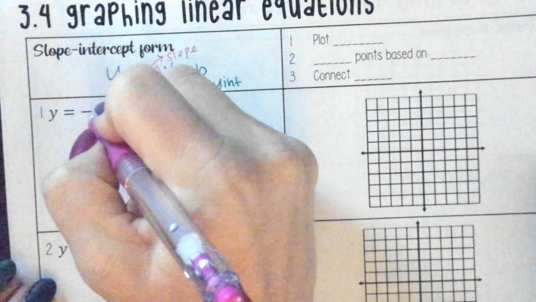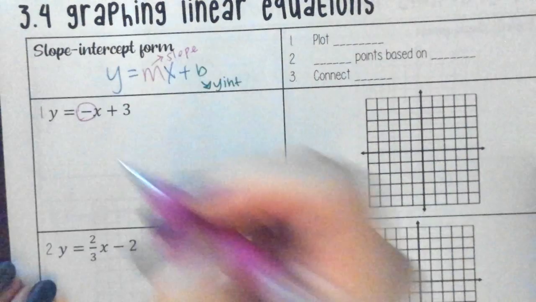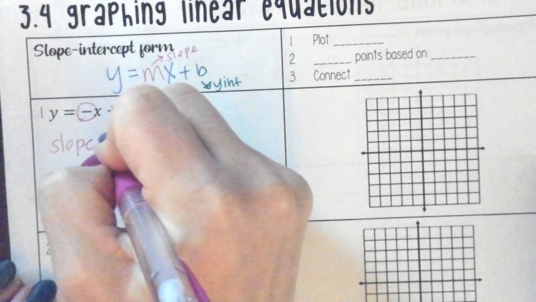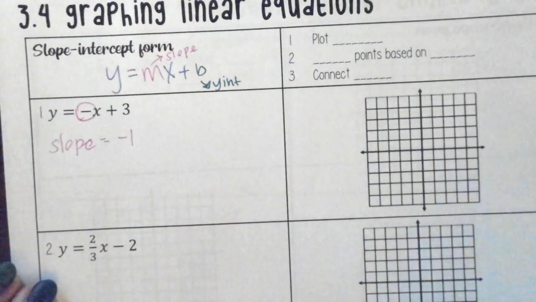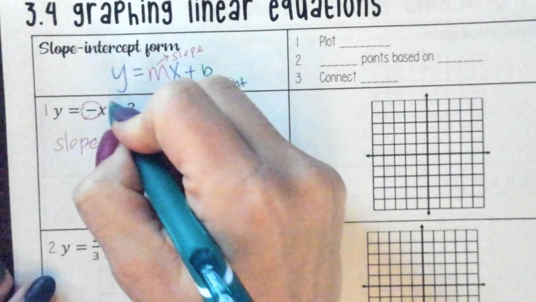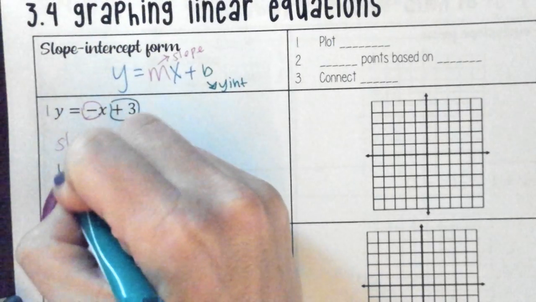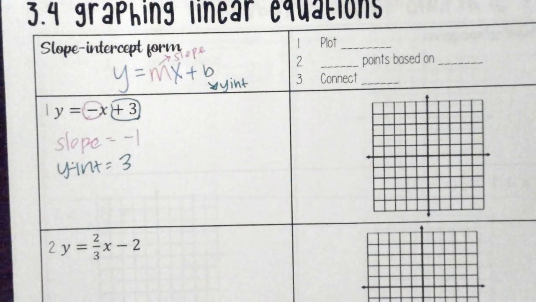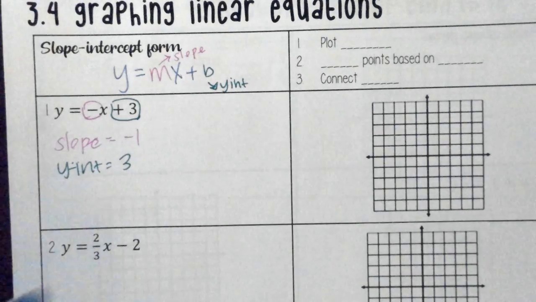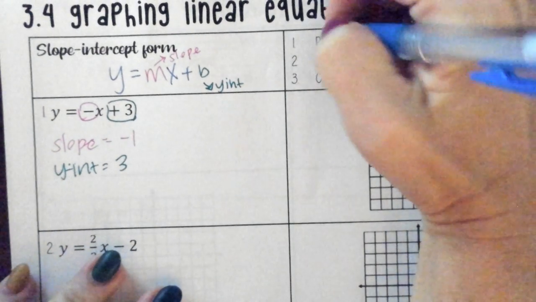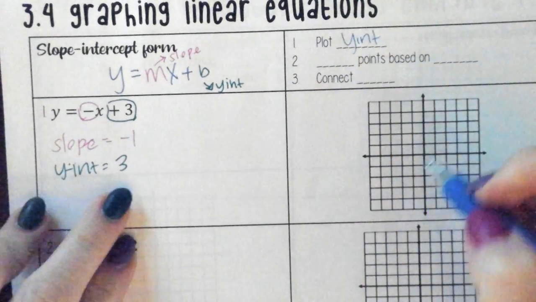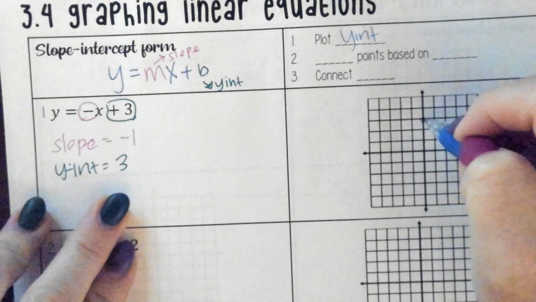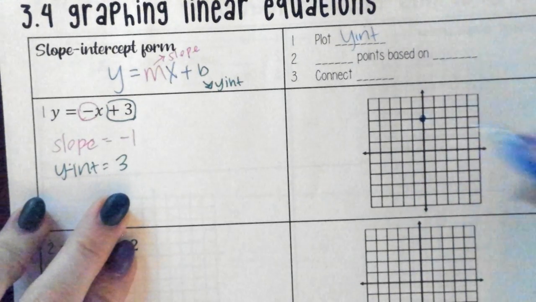My slope is whatever number is in front of my x. So my slope here is -1. My y-intercept is what's being added or subtracted, so that's +3. Remember, whatever is in front of that number goes with it. Then we are going to plot our y-intercept. So +3: 1, 2, 3. Remember, this is our y-axis, so that's where that's crossing.